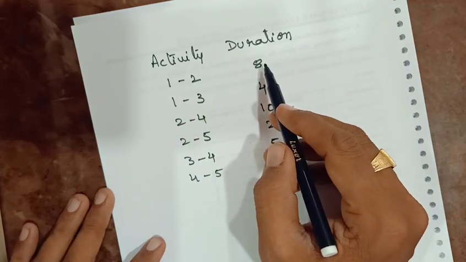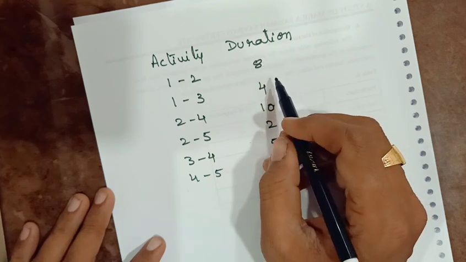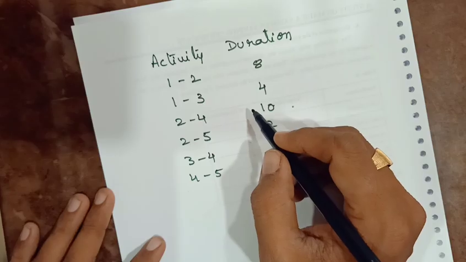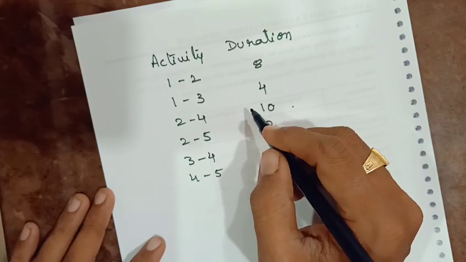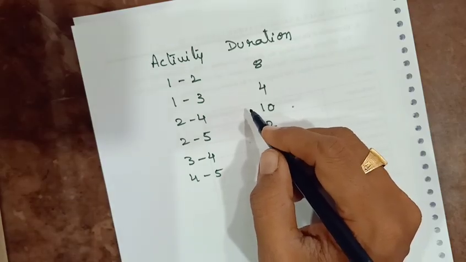Duration you may take as hours or days, whatever it is. For this we have to determine the critical path and also draw the network. Before drawing the network, we have to find out the critical path.